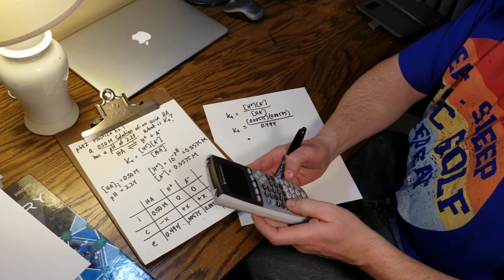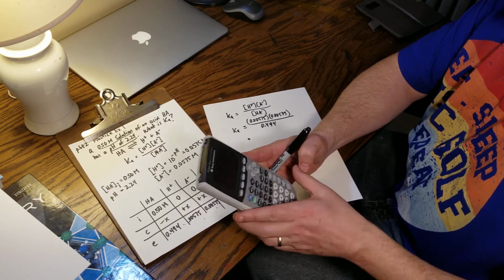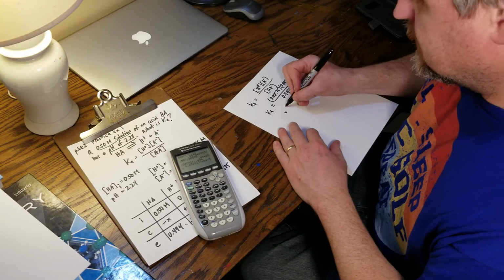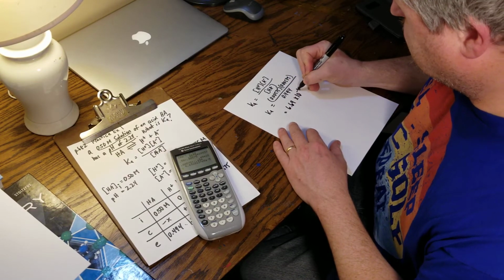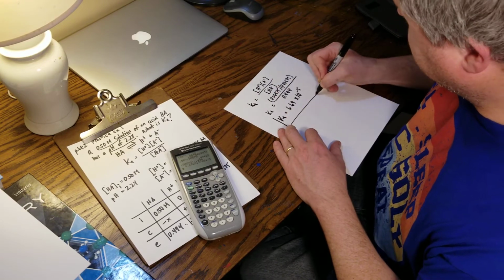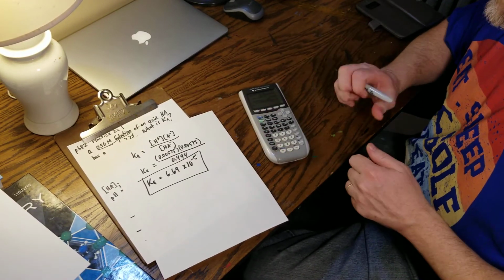0.00575 squared divided by 0.494 gives us 6.69 times 10 to the negative 5. And that's your final answer, using an ice table on a weak acid.